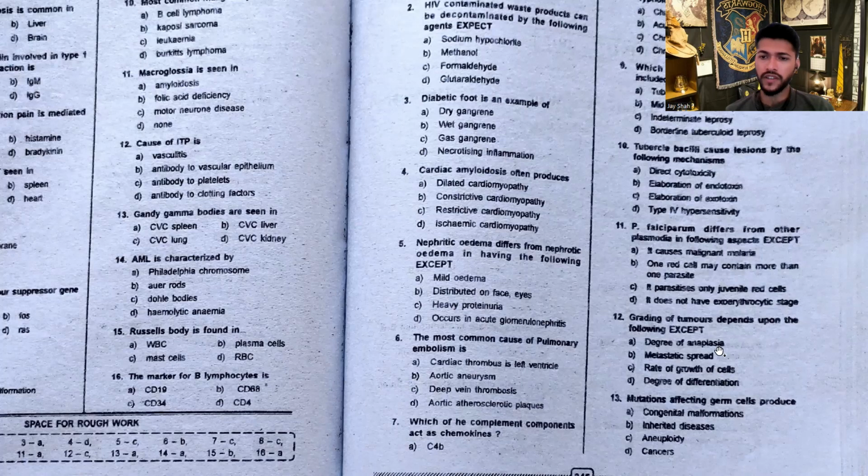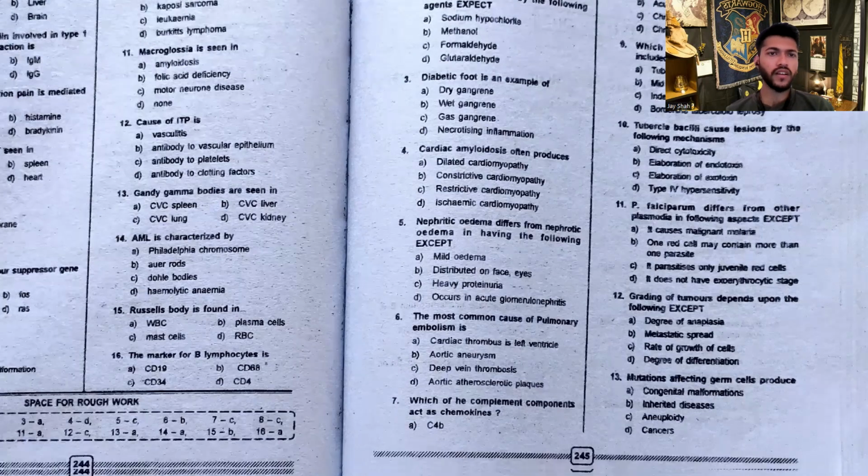So, is it degree of anaplasia? Yes. Rate of growth of cells? Yes. Degree of differentiation? Yes. Metastatic spread? No. Metastatic spread is for staging. It is not for grading. Mutations affecting germ cells will produce cancers. They'll produce cancers. Right.